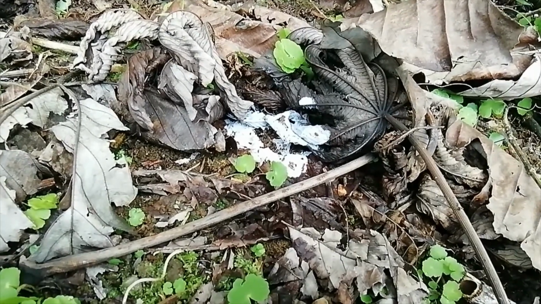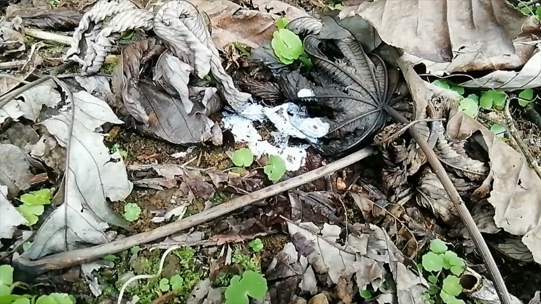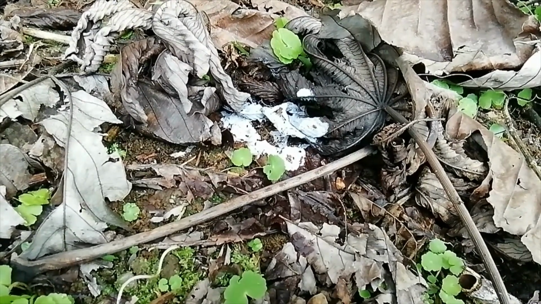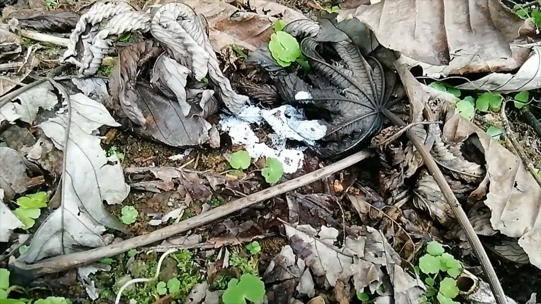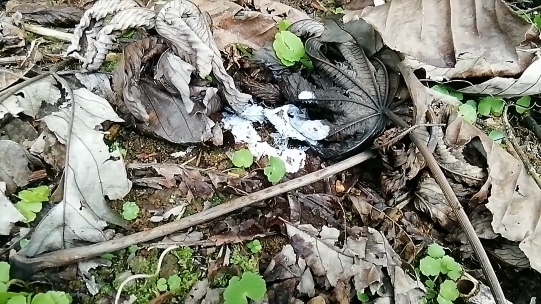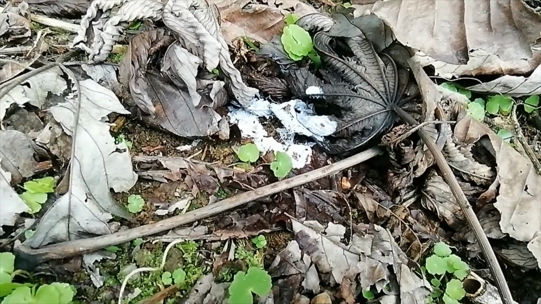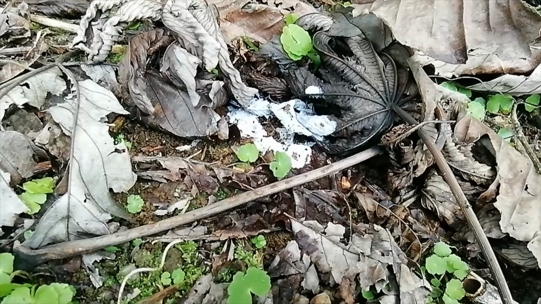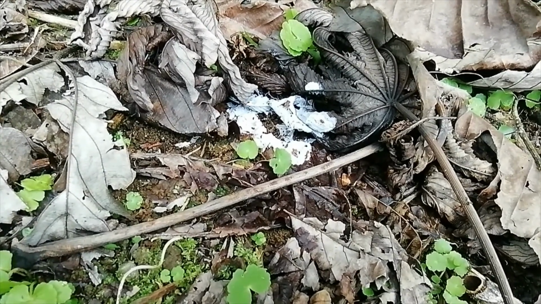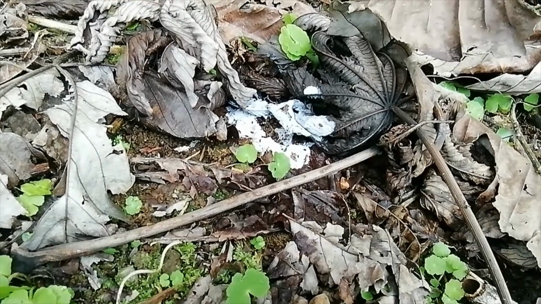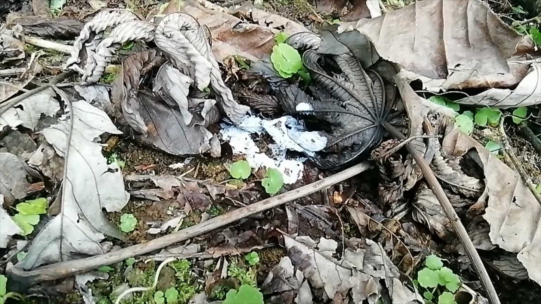Ectomycorrhizae are essential to many dominant tree species of temperate zone forests. But when you come to the tropics, you don't see these very often. In fact, you don't see them pretty much at all, except if you go to the oak forests up in the highlands above 8,000 to 10,000 feet, where mushrooms in the genus Boletus and Amanita tend to be common and associated with the roots of oaks up there.